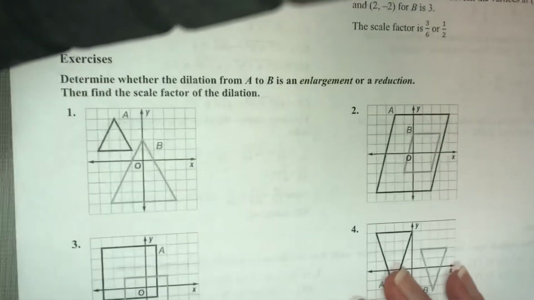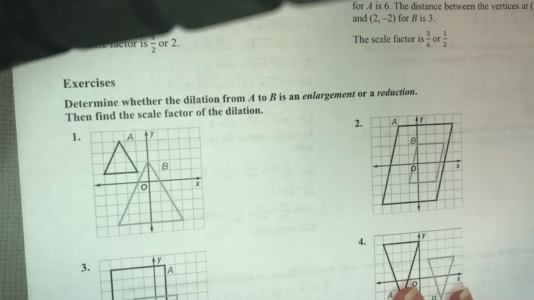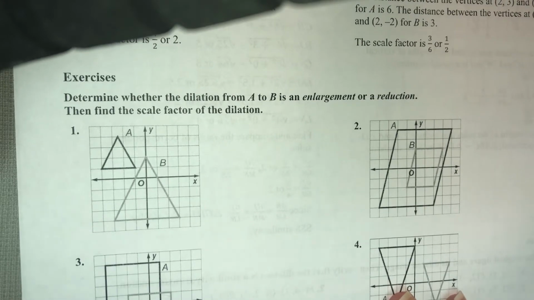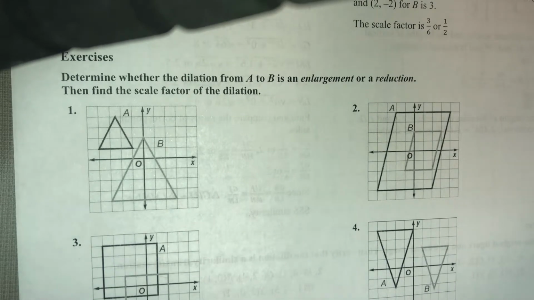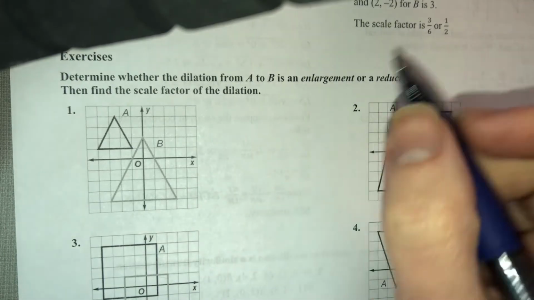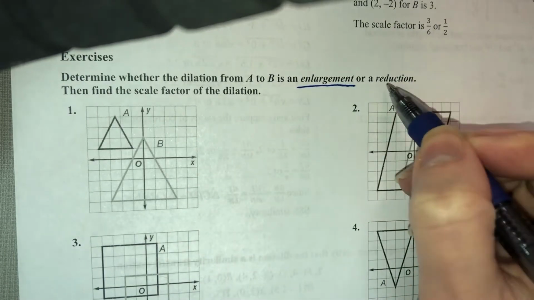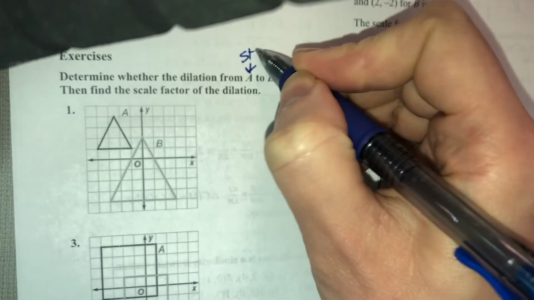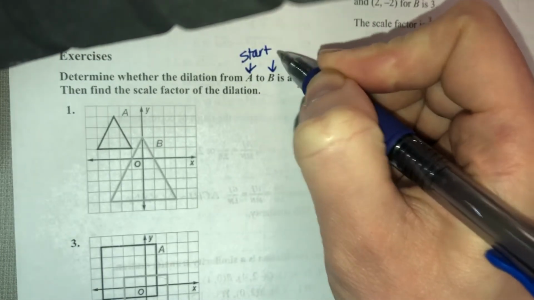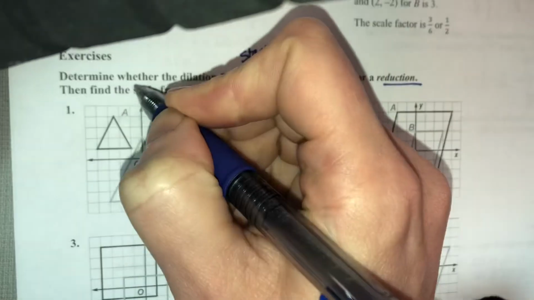Okay, so down here, the directions say, determine whether the dilation from A to B is an enlargement or a reduction, then find the scale factor of the dilation. So first thing, is it an enlargement or a reduction? Remember, A is where you start, and B is where you end. And then we have to find the scale factor.